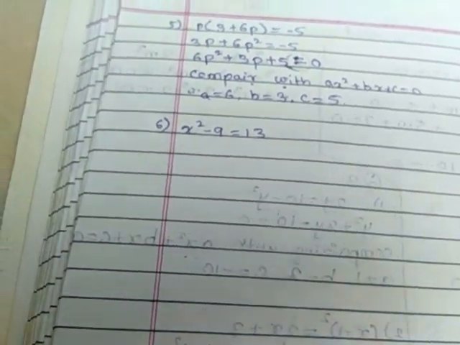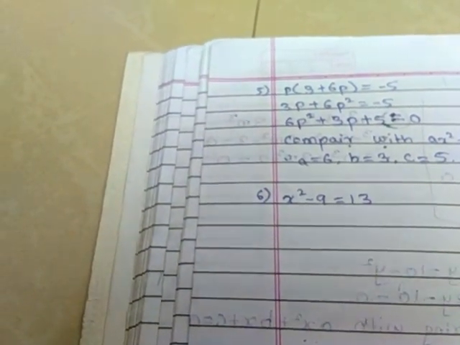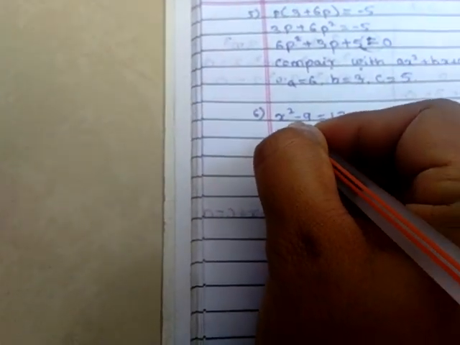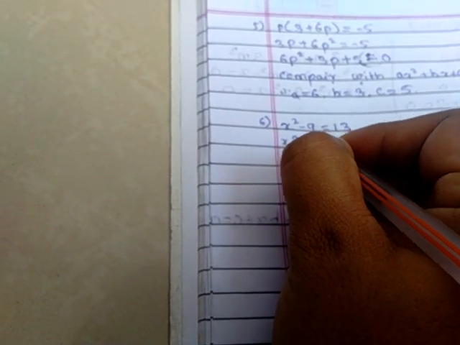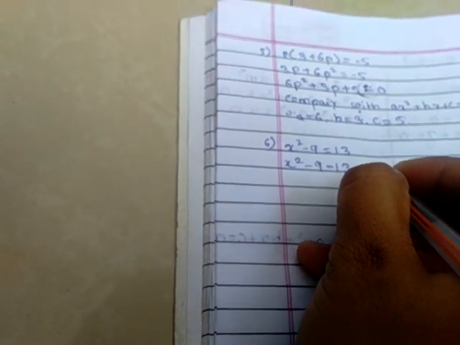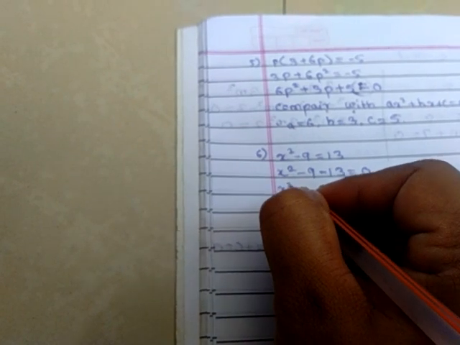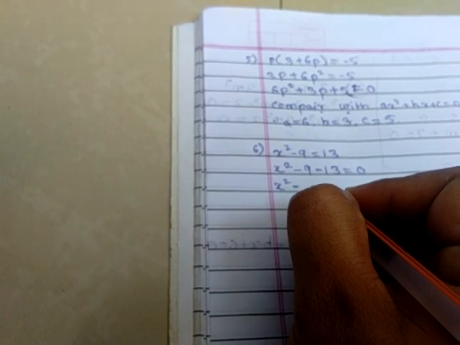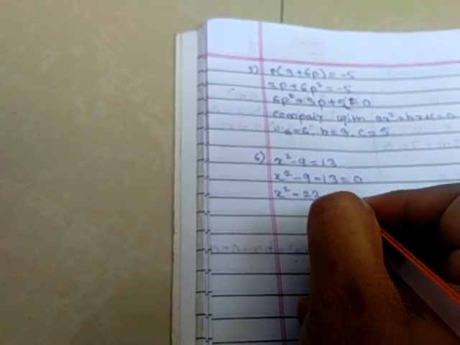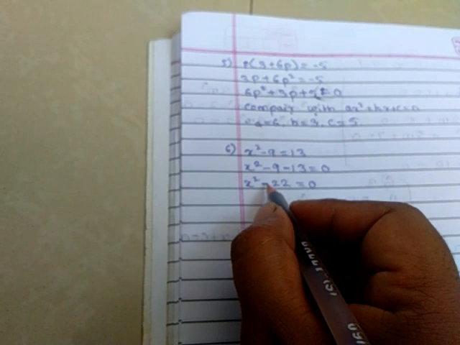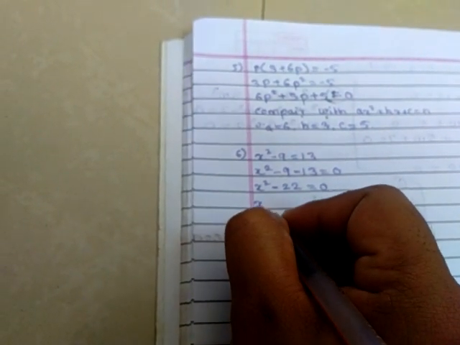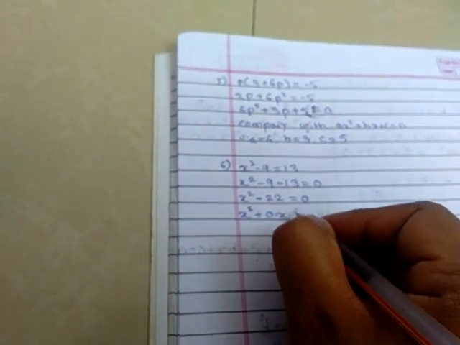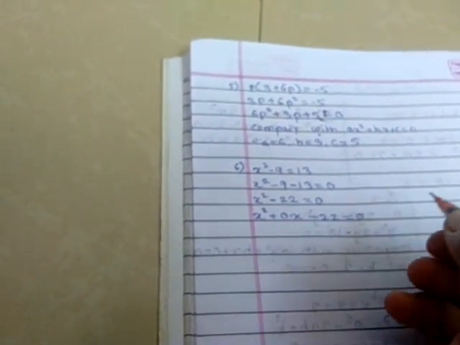question is x square minus 9 is equals to 13. Take 13 on the other side, it becomes x square minus 9 minus 13 is equals to 0. X square minus 9 minus 13 becomes minus 22 is equals to 0. Our second term is not here, so again we will write in the standard form. Then we will write 0x minus 22 is equals to 0.